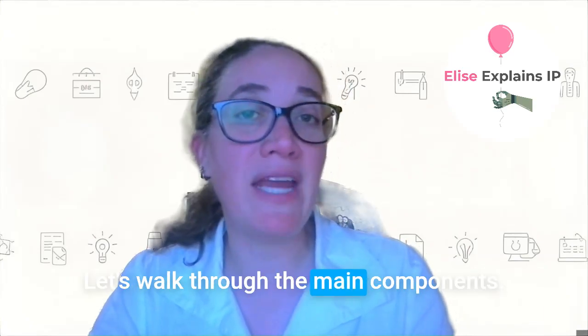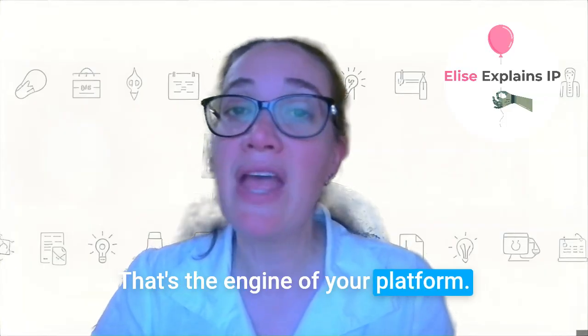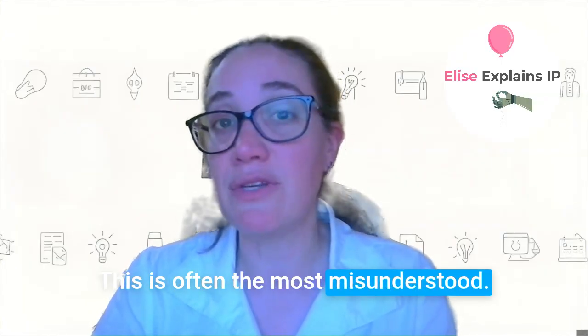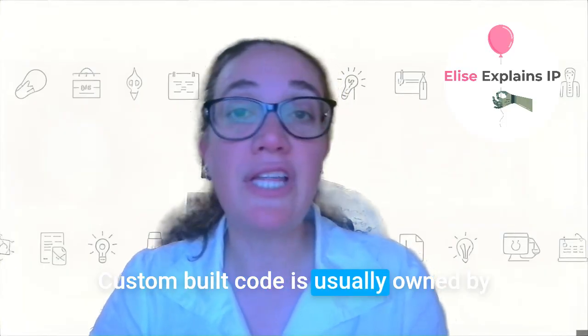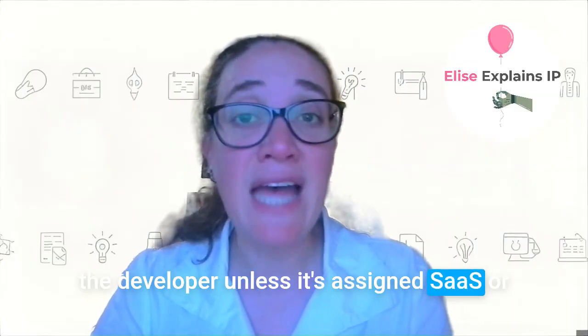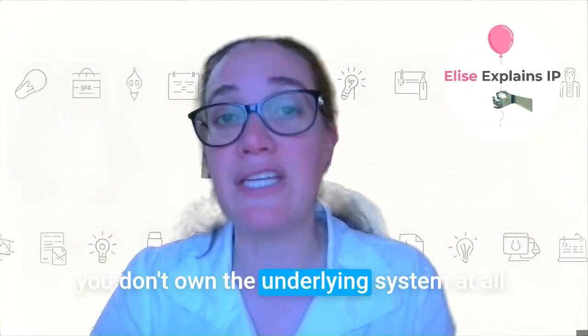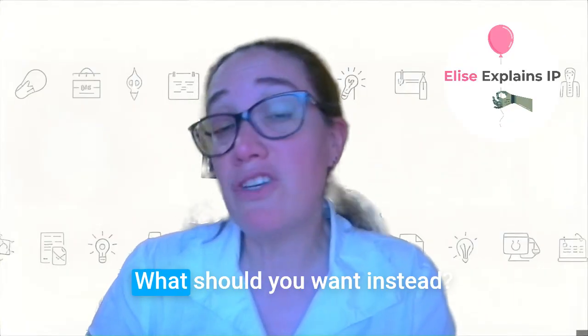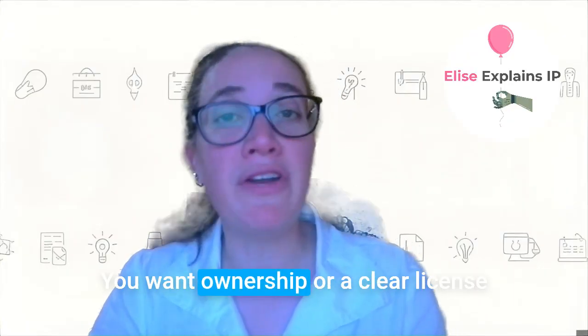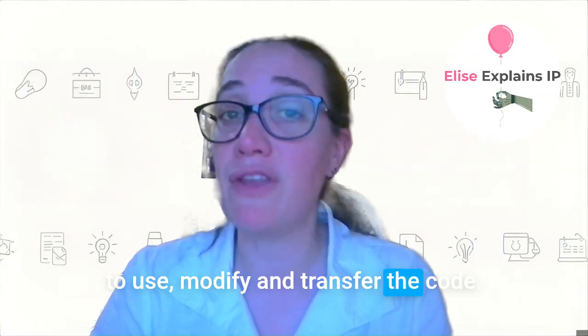Let's walk through the main components. Number 1 is code. That's the engine of your platform. This is often the most misunderstood. Custom-built code is usually owned by the developer, unless it's assigned. SaaS or platform-based builds like Shopify mean you don't own the underlying system at all. What should you want instead? You want ownership or a clear license to use, modify, and transfer the code.